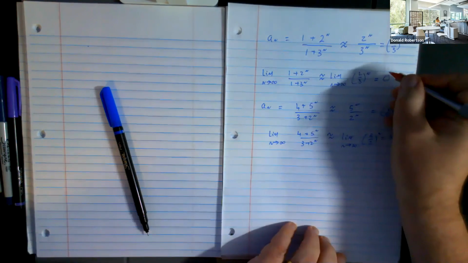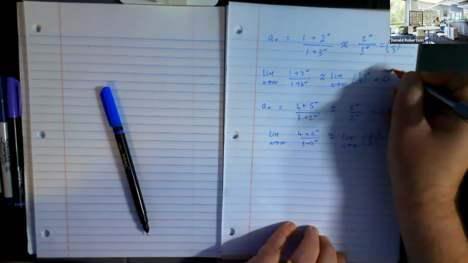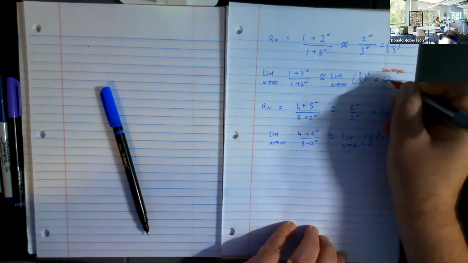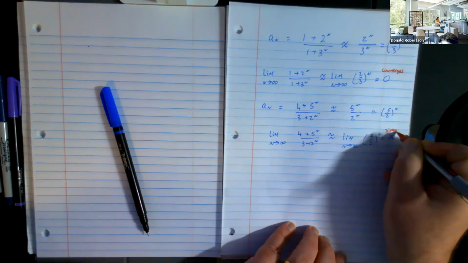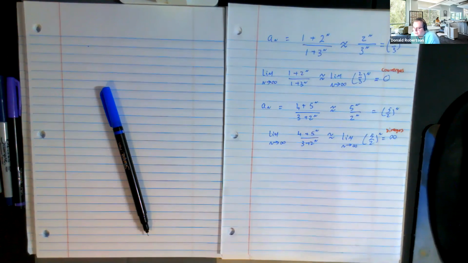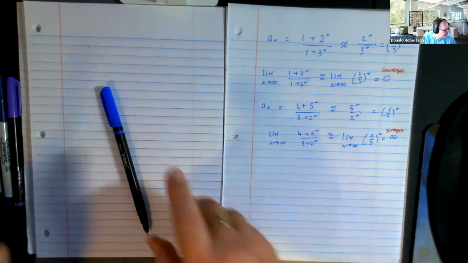Like 2 to the power of infinity, that kind of thing. What would you get? Infinity. So what we have here in the top one is that this sequence converges to 0, and in this one, it diverges. That's the difference between the two in that case.